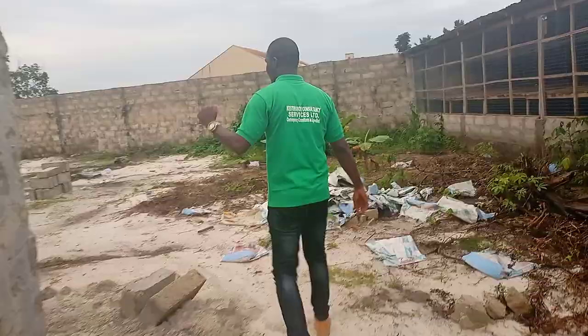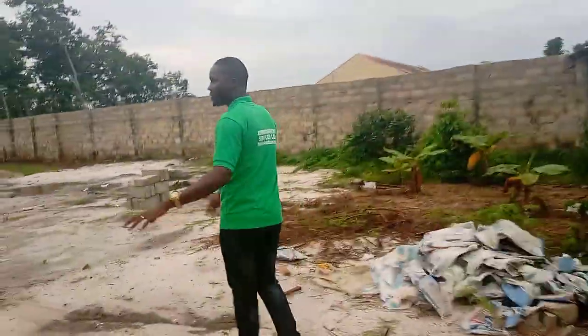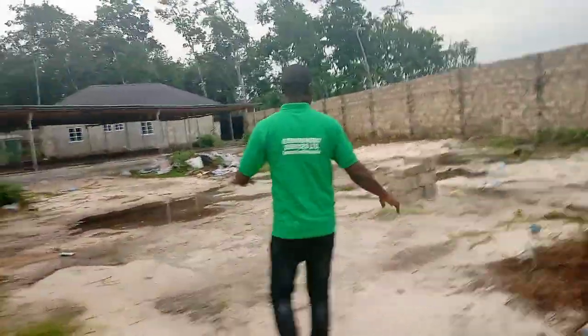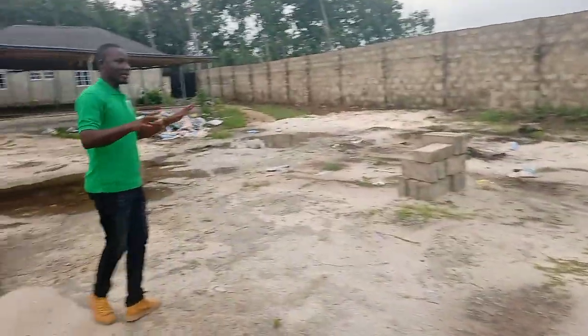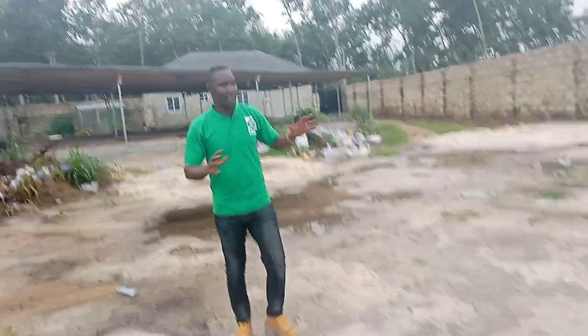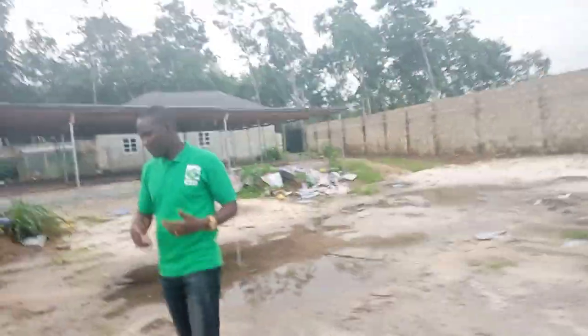So this is a smartly built farm. It's a small place. You can see this is the space we have left. So we can carry out any other activity here. We can clean it up and do a few things. But for now, this is it.